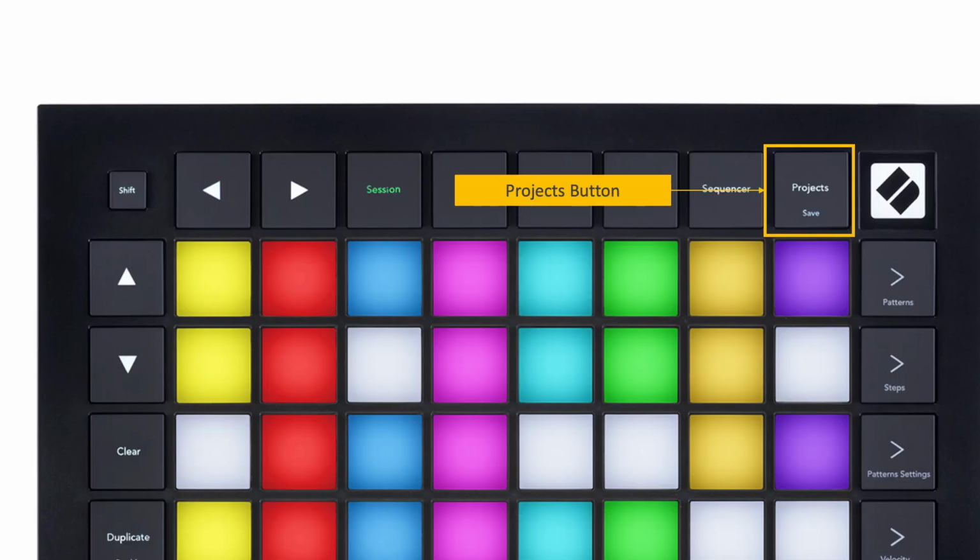Even though the project's button is on the same row as the other modes, it's not exactly a mode. It's more like a sub-mode of the sequencer mode. It allows access to your saved sequencer projects.